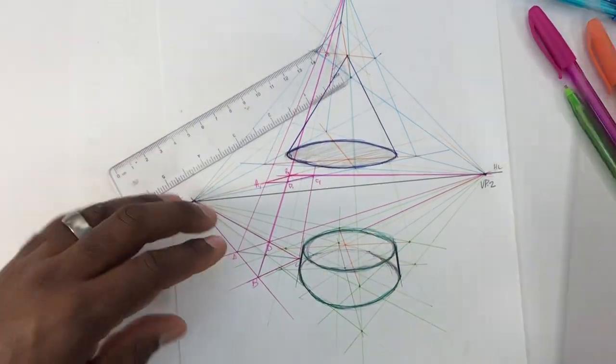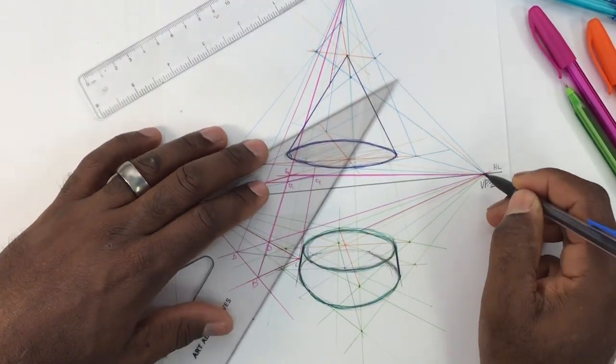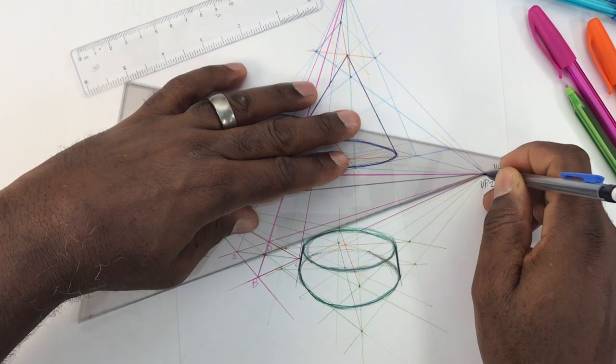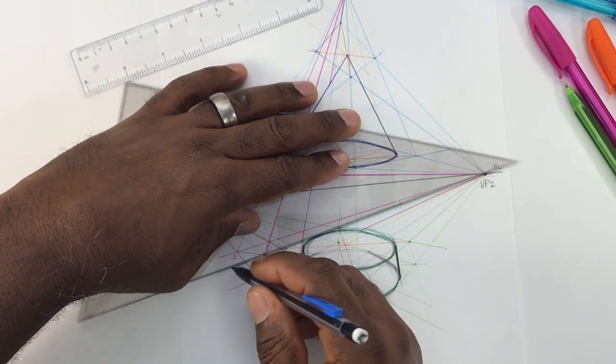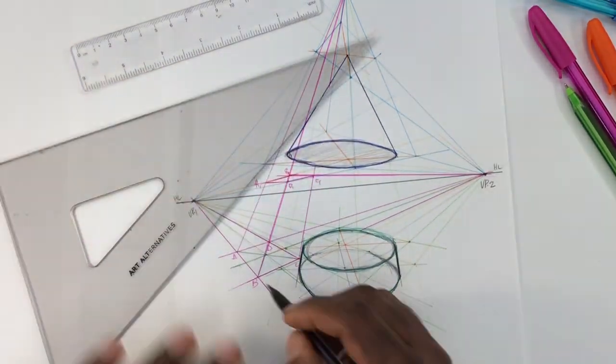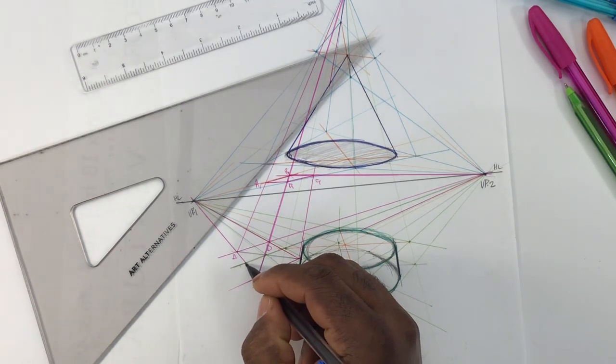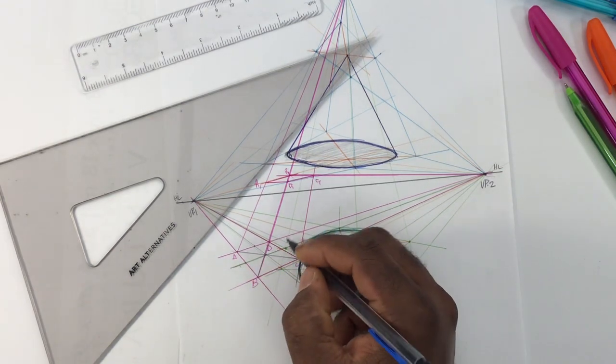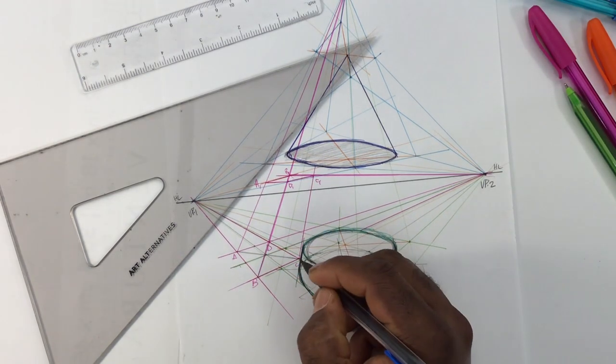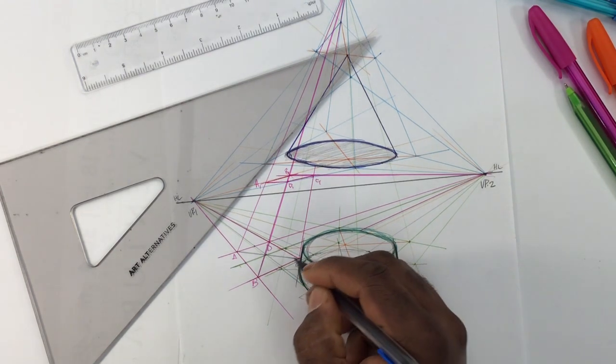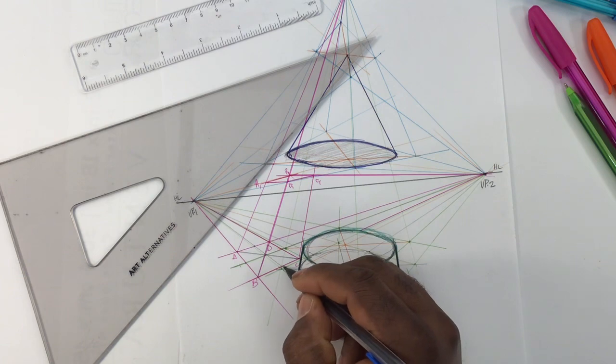Take that through to vanishing point 2. So we get that, and let's see, that right there.